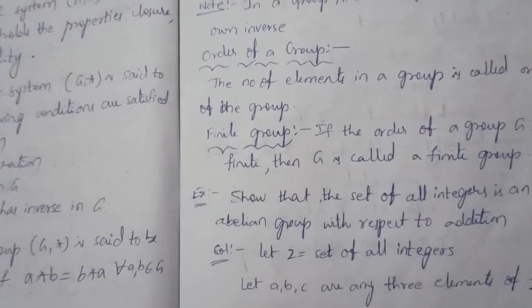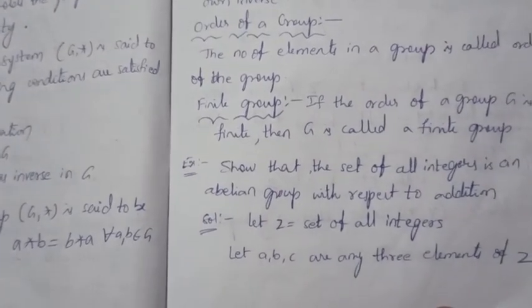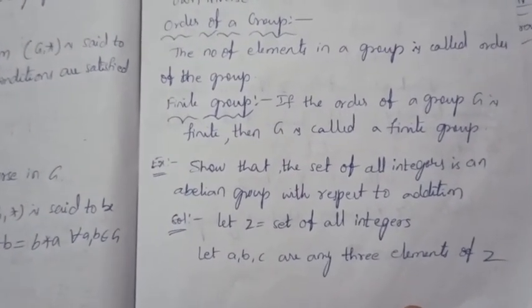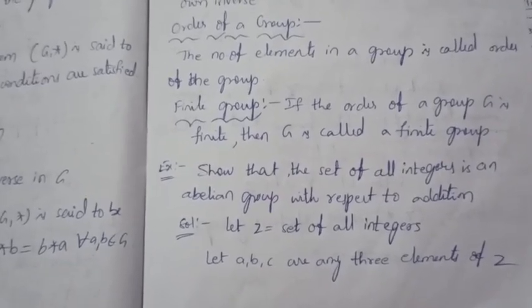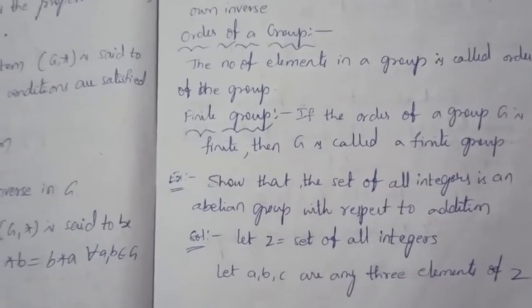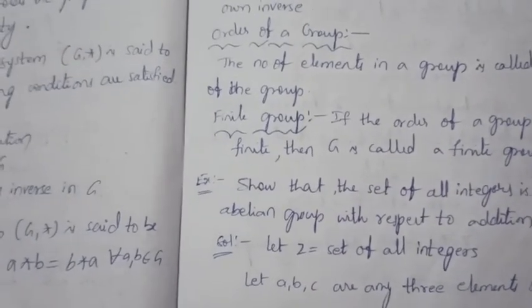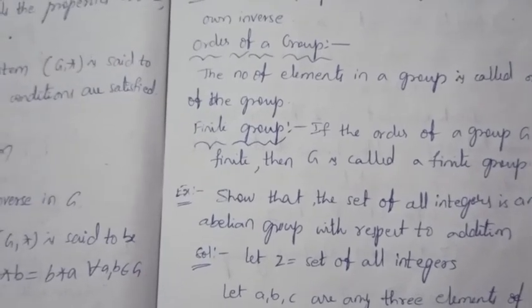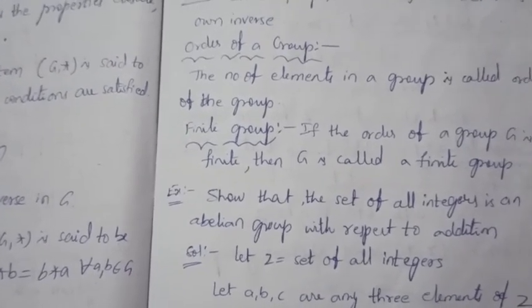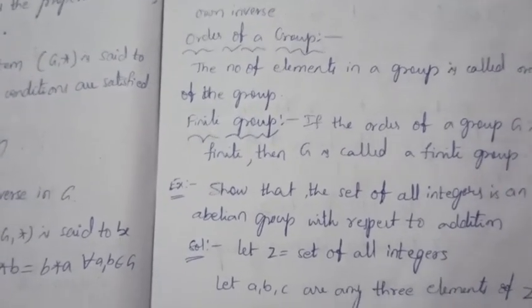Next one is order of a group. The number of elements in a group is called the order of a group. Finite group means if the order of a group G is finite, then G is called a finite group. Number of elements are countable. Knowingly we can say how many are there, that is finite. If we cannot say how many are there, that is infinite.